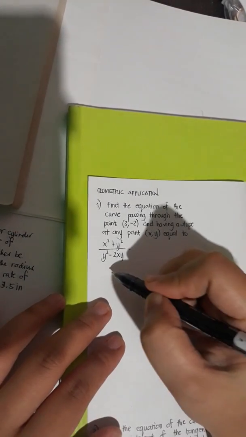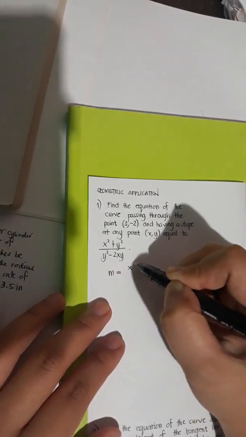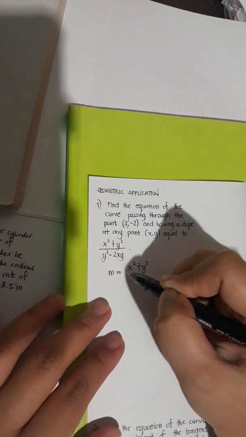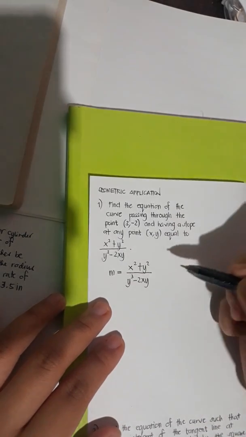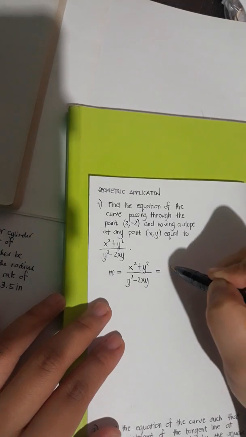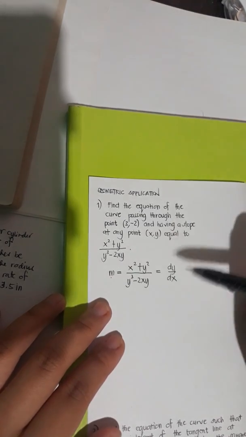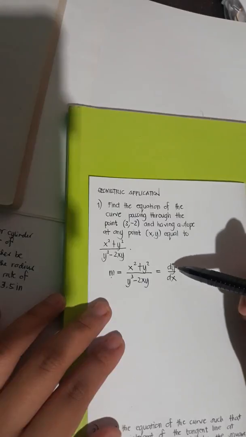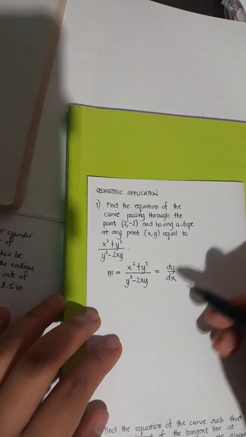So this slope is also equal to dy over dx, the first derivative of y with respect to x.